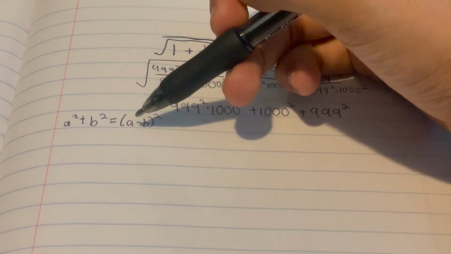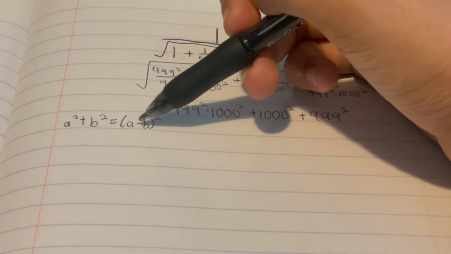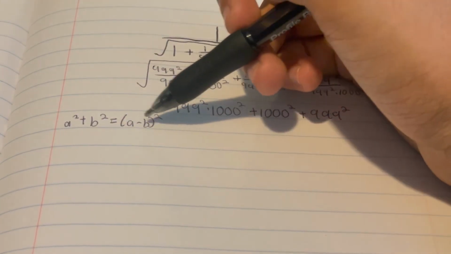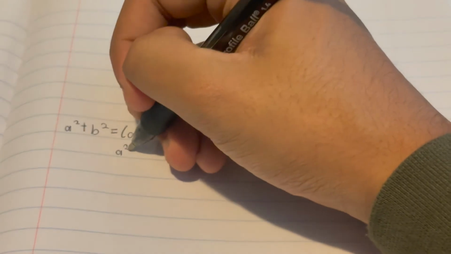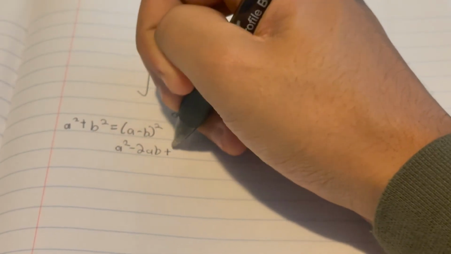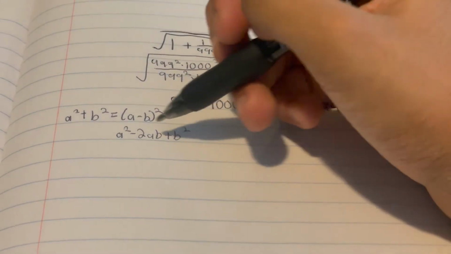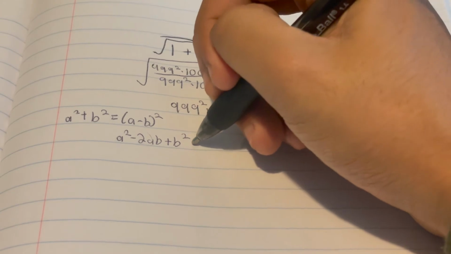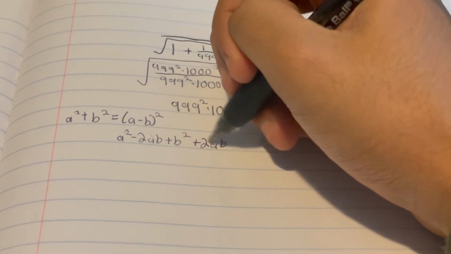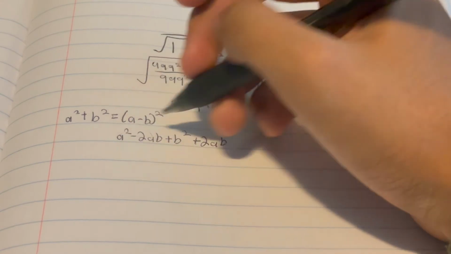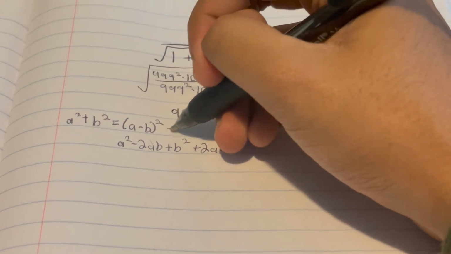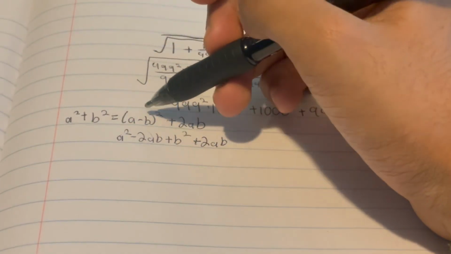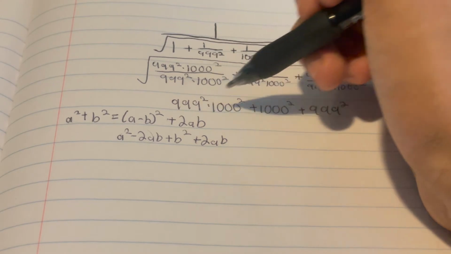Because if a was 1000 and b was 999, a minus b would just be equal to 1, and 1 squared is 1. However, this is clearly not true, because a minus b whole squared works out to be a squared minus 2ab plus b squared. So it's not equal to a squared plus b squared because there's this minus 2ab right here. However, if you add a plus 2ab, then this plus 2ab and this minus 2ab cancel out and you're left with a squared plus b squared. So if we do that up here, plus 2ab, then this is true: a squared plus b squared equals a minus b whole squared plus 2 times a times b.